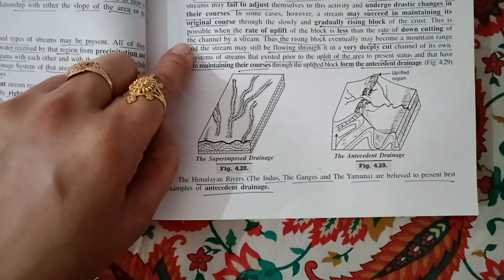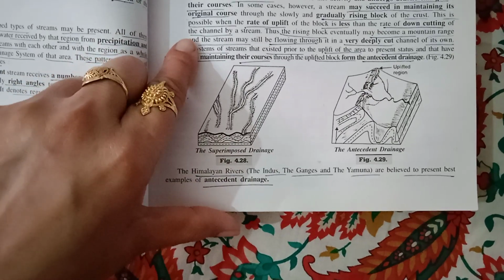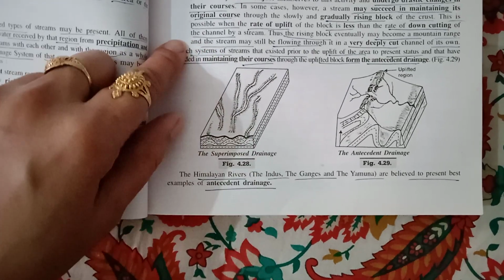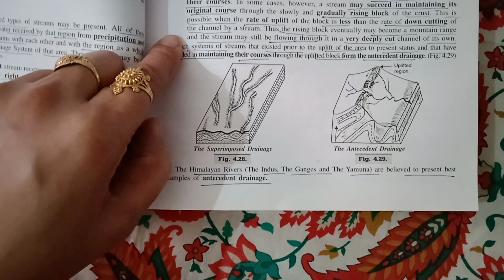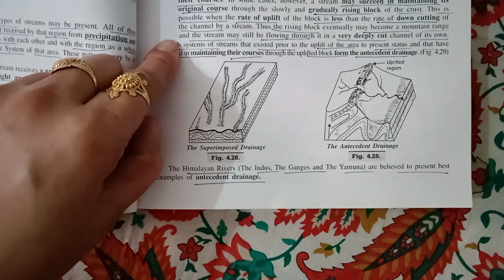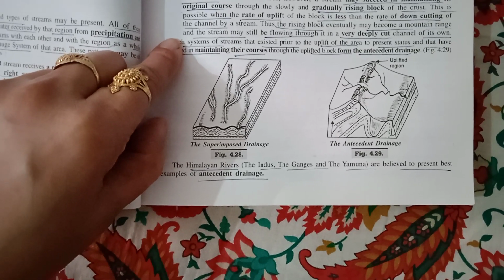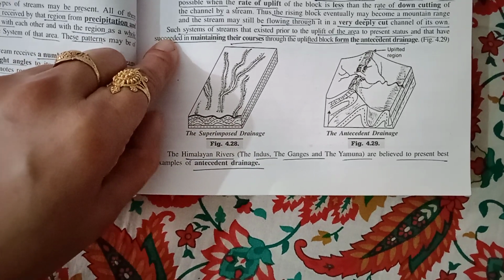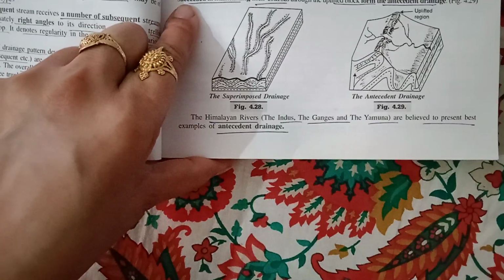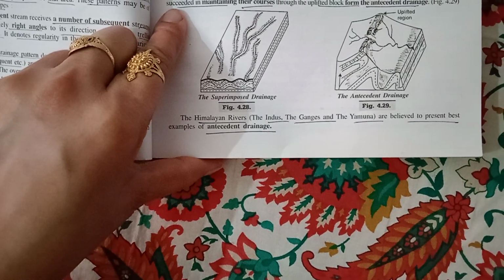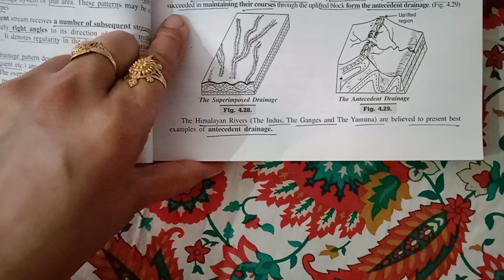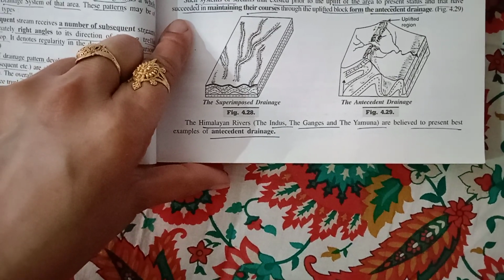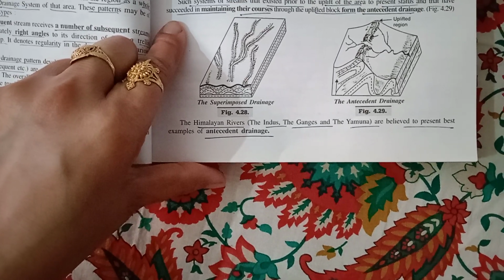This is possible when the rate of uplift of the block is less than the rate of downcutting of the channels by streams. Thus the rising blocks eventually may become a mountain range, and the streams may still be flowing through it in very deeply cut channels of their own. Such systems of streams that existed prior to the uplift of the areas to present status, and that have succeeded in maintaining their courses through the uplifted block, form the antecedent drainage.